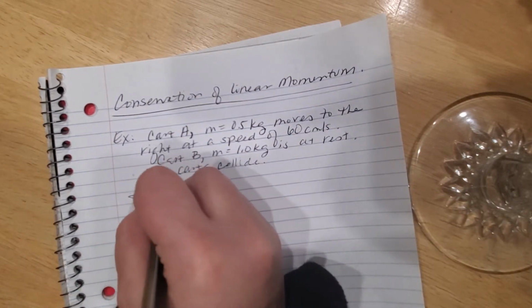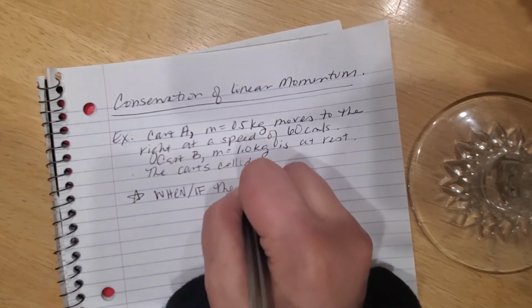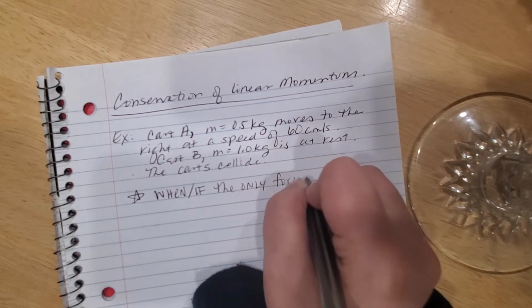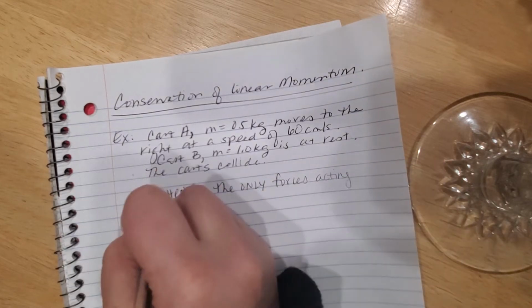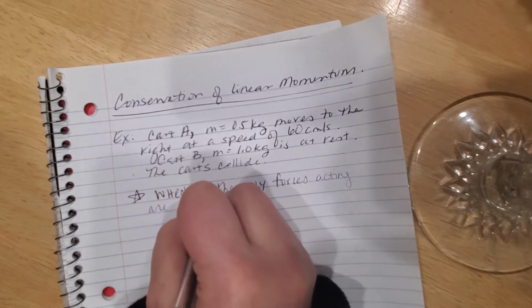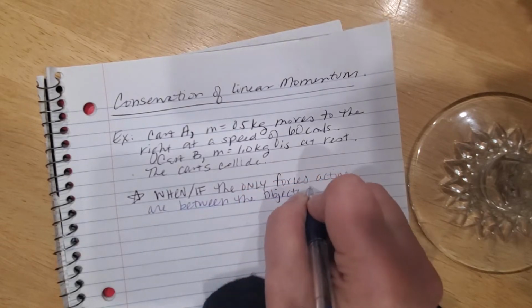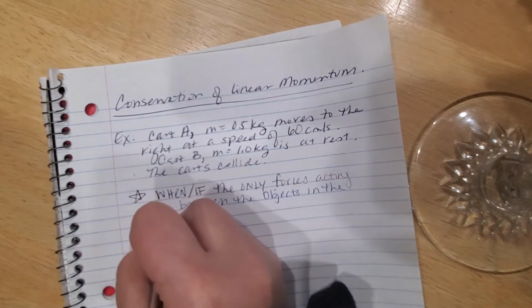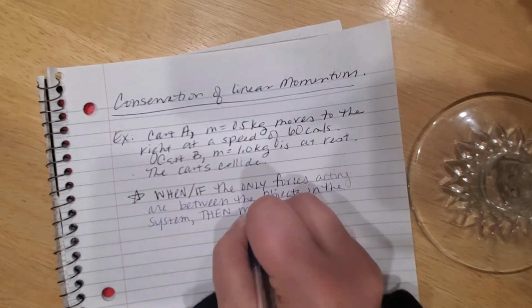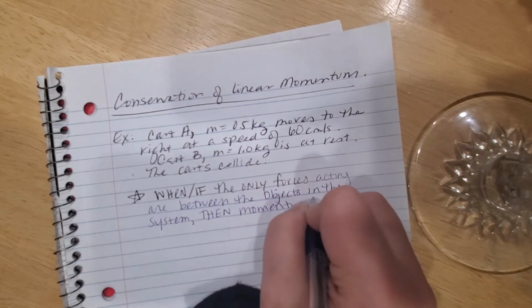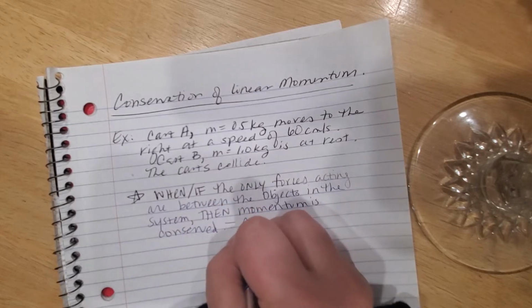So when and if the only forces acting are between the objects in the system, then momentum is conserved. So that's like all collisions.